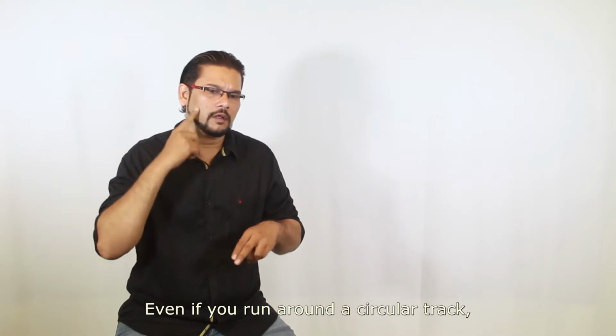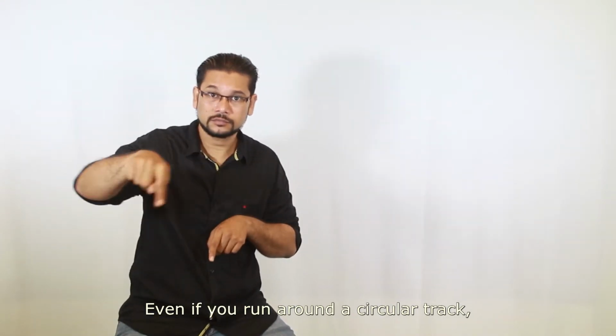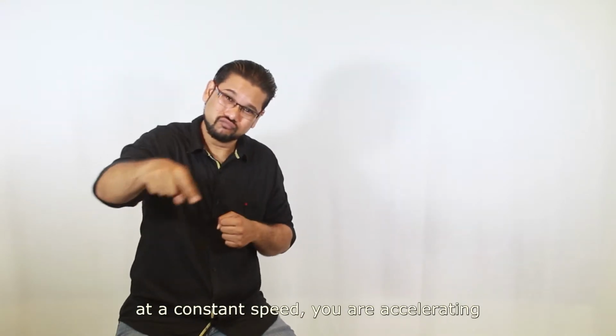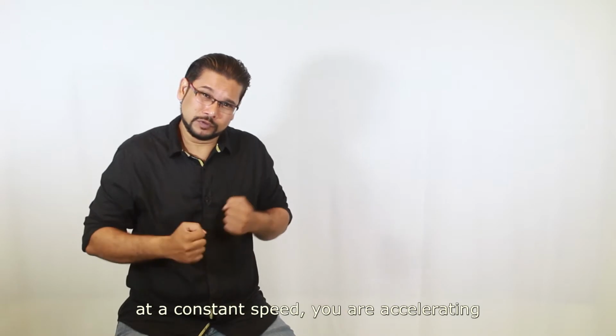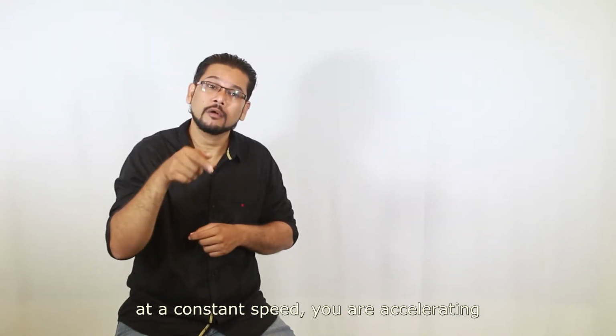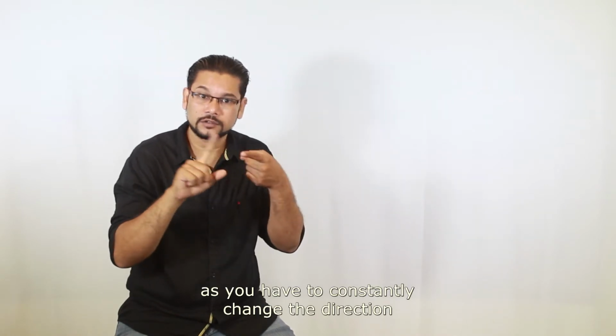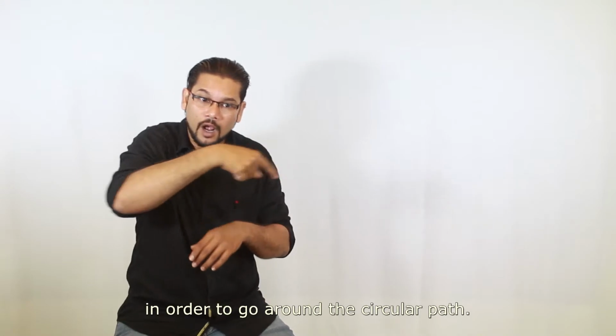Even if you run around a circular track at a constant speed, you are accelerating, as you have to constantly change the direction in order to go around the circular path.